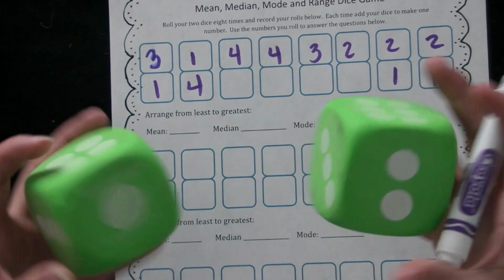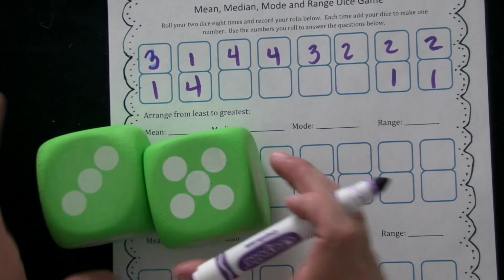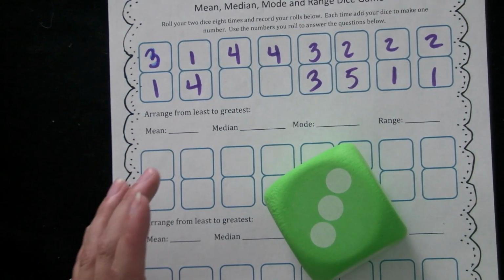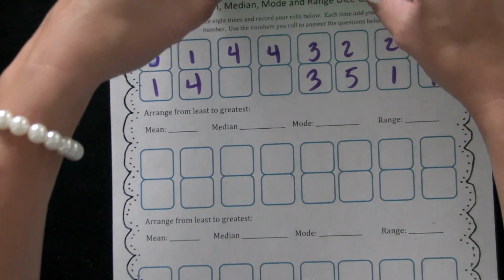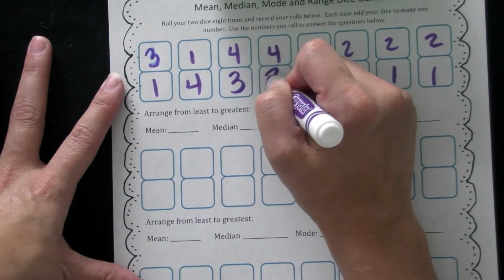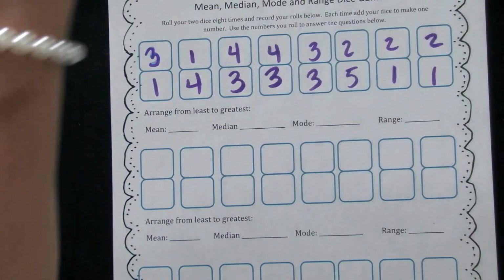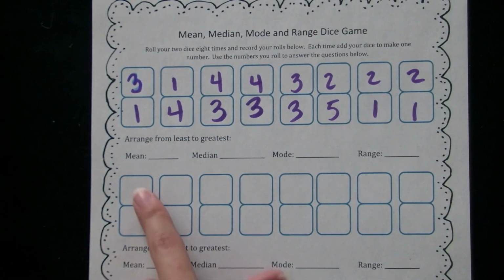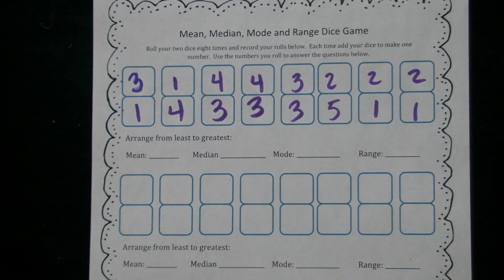2, 1, 5, 3, and 3 and 3. All right. Okay, so I'm going to put my dice over to the side because I am done with those. So now I have all of my numbers up at the top.